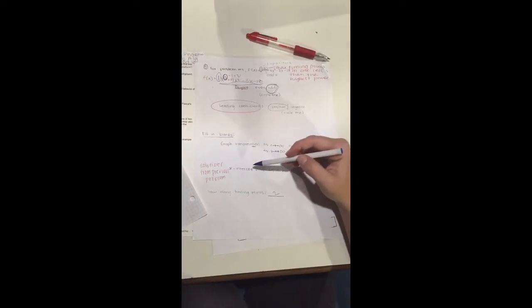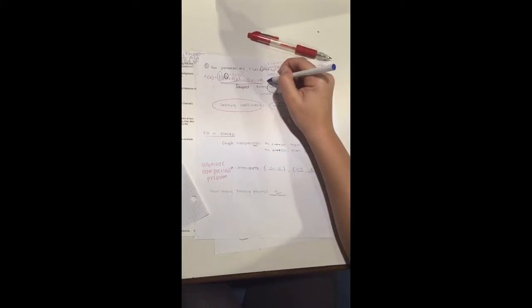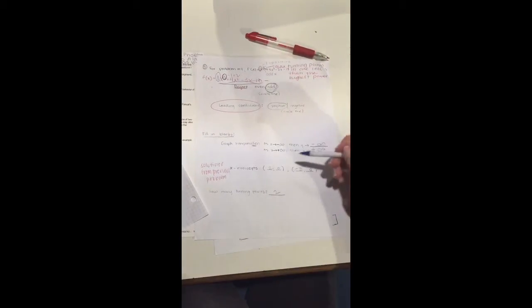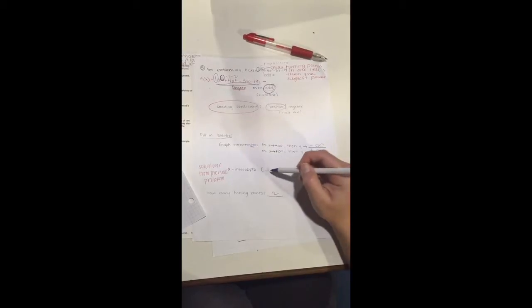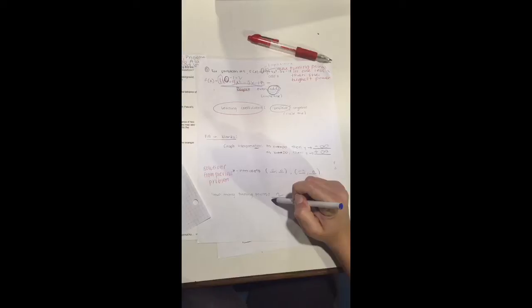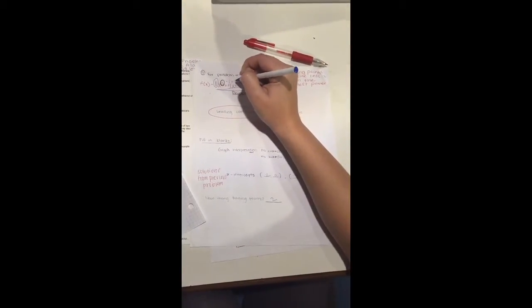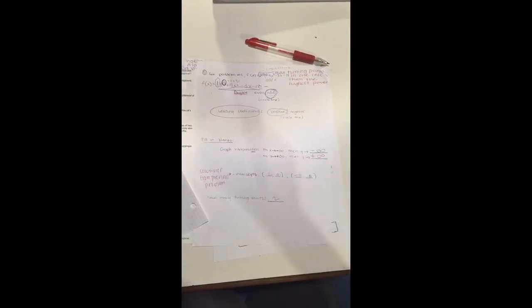And to find your x-intercepts, you would solve this problem for its solutions, and the two solutions that you solve for are the two x-intercepts. And then how many turning points there are is you take this number right here and you subtract 1, and that equals 2, and that's how many turning points there are.